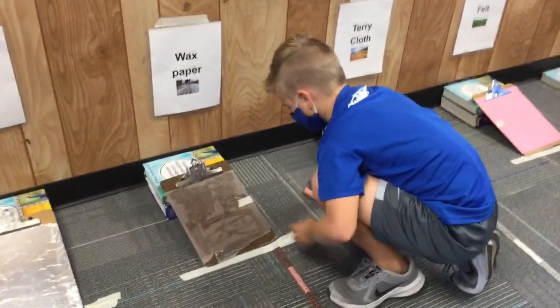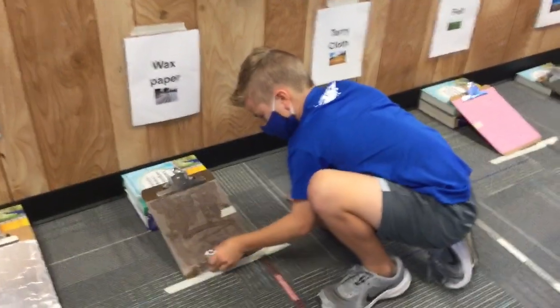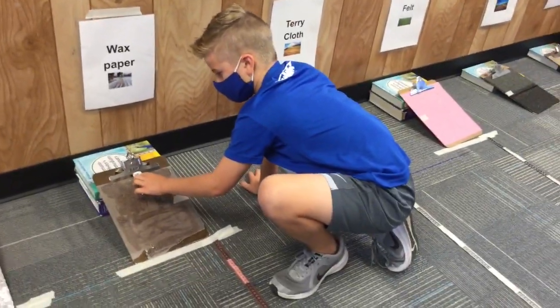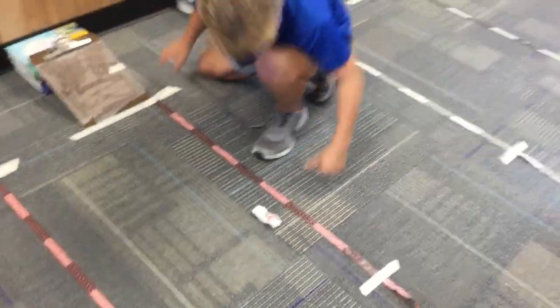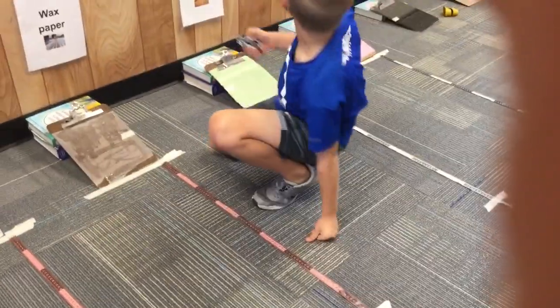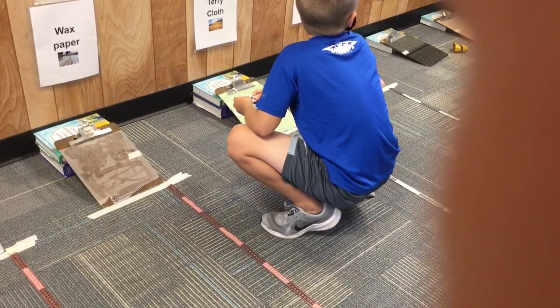All right, now we're going to test wax paper, which represents an icy road. 65 centimeters.